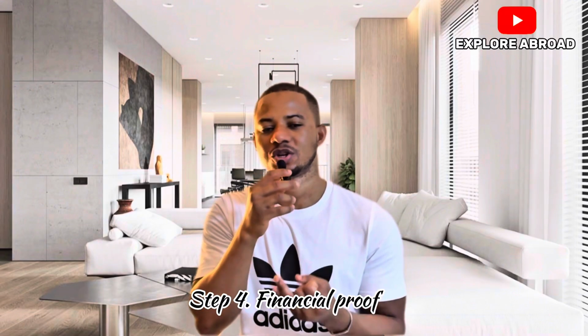And this brings us to step 4, prepare financial proof. You need to show proof that you can afford the following: tuition fee, living expenses for at least a minimum of 1 year, travel and other costs. Examples of accepted proof of funds are bank statements for 3 to 6 months, loan approval letter, scholarship letter, sponsor letter. If someone is sponsoring you, you need to provide the sponsor letter plus the financial documents of the person sponsoring you.